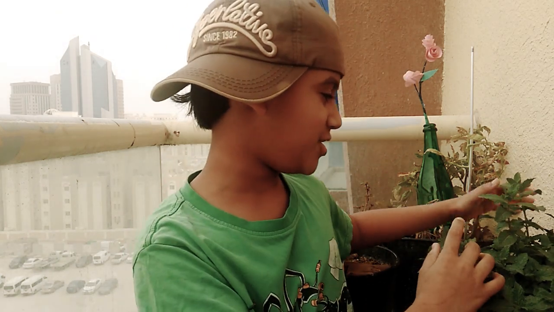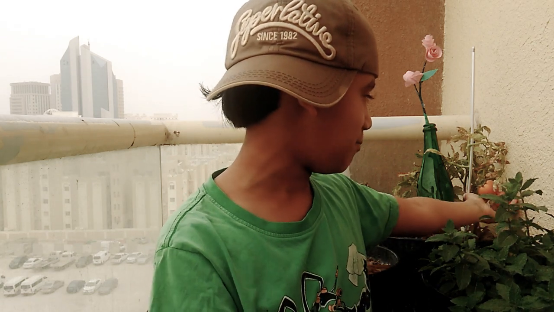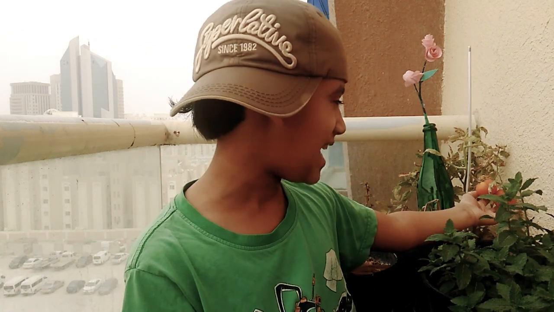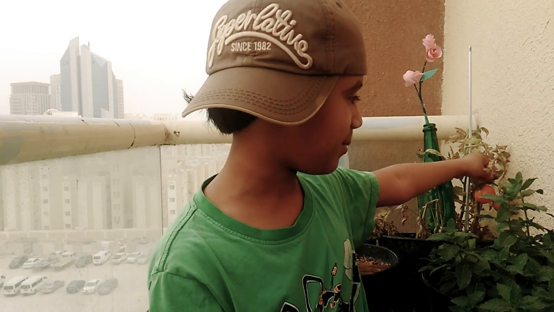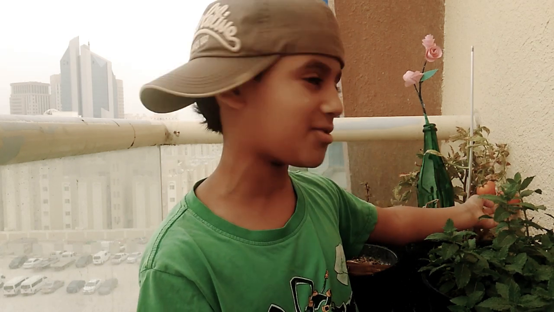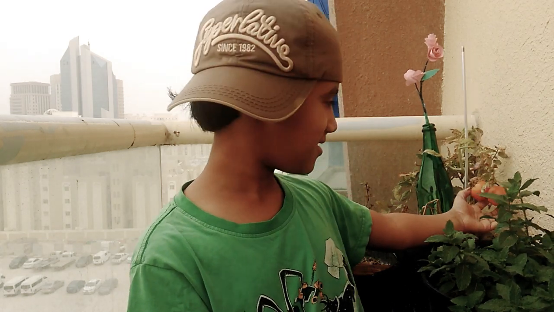Nice weather, so windy and cold. I like this weather. Now let's have a look at this tree. This is my mint tree and this is my tomato plant, and it had 3 tomatoes and one we plucked, and now 2 tomatoes are still growing. See?